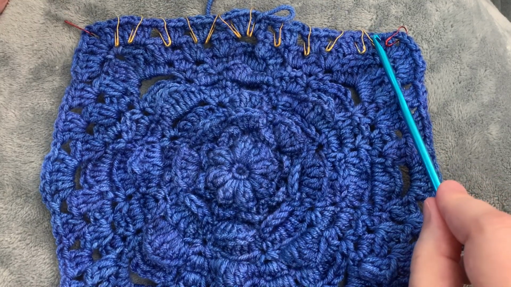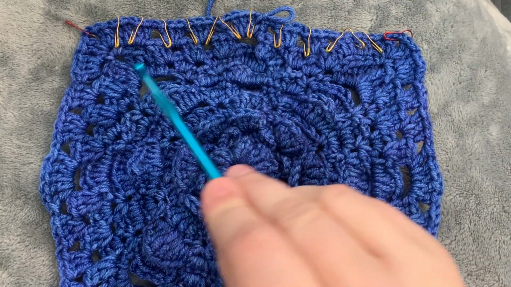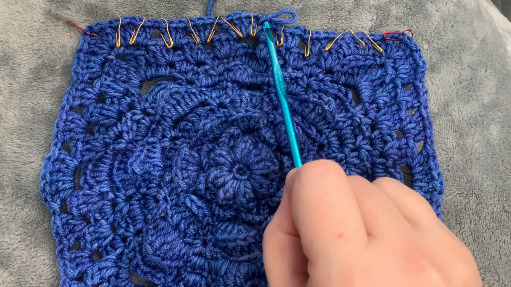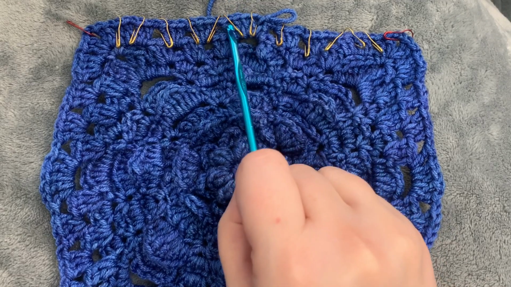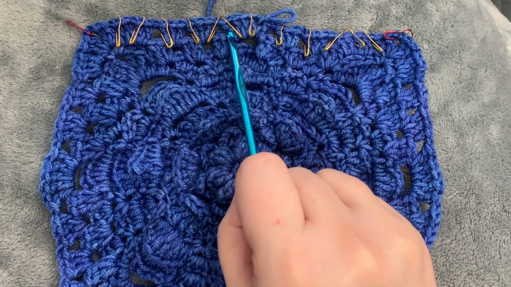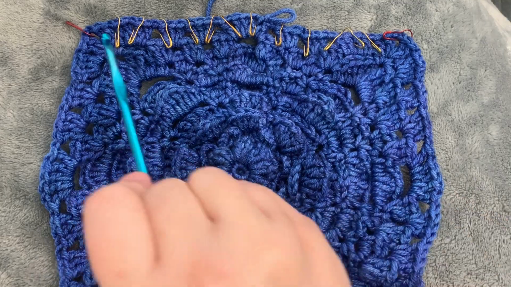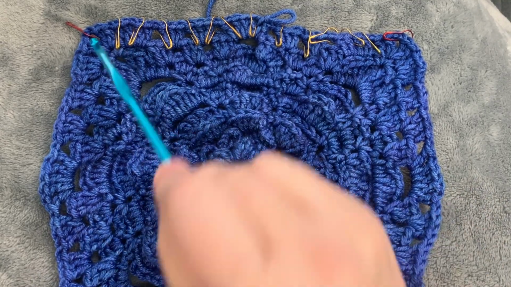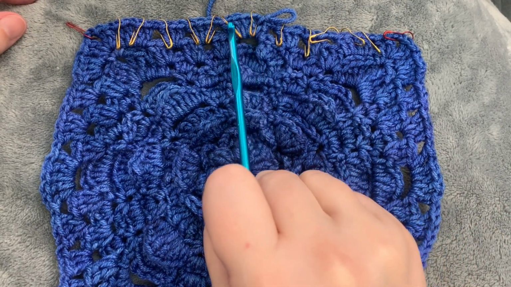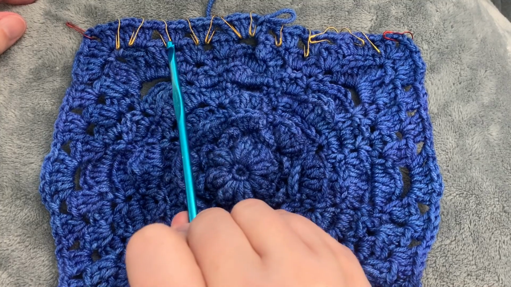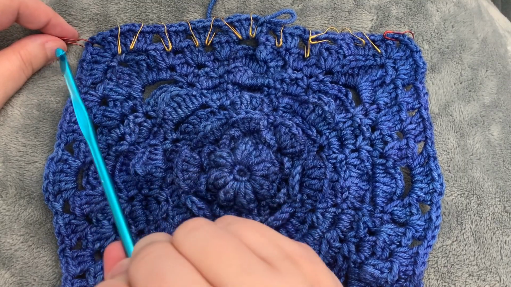The only thing that's important to ensure when you're doing round 17 is that you're getting all the chain spaces. If you remember in round 16 we worked the sequence of a double crochet, chain 1, 3 double crochets, chain 1, 1 more double crochet, and then ended with a chain 1. So you should have a total of 12 chain 1 spaces across each side, not including the corners. You're working 3 double crochets into each chain space with no chains in between them, and then working the corner where you do 3 double crochets, chain 2, 3 double crochets.